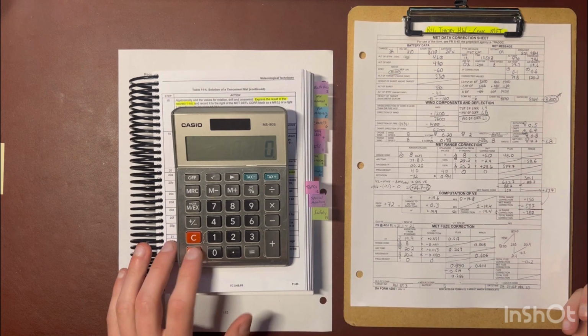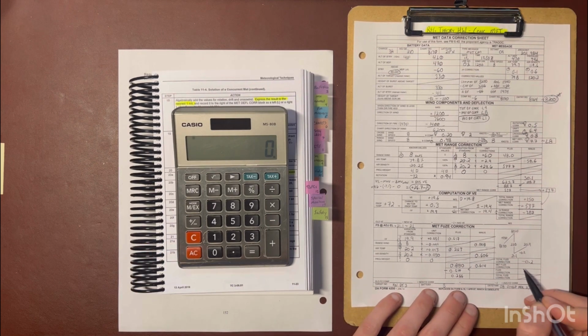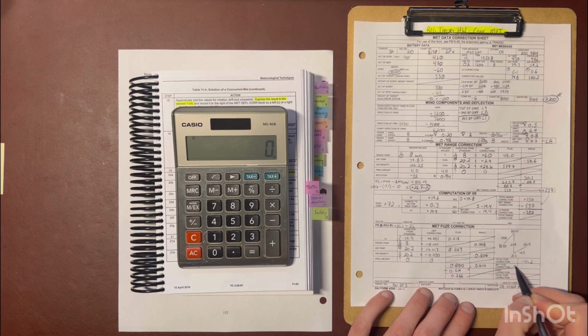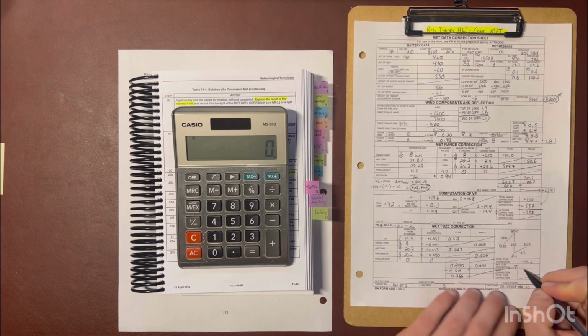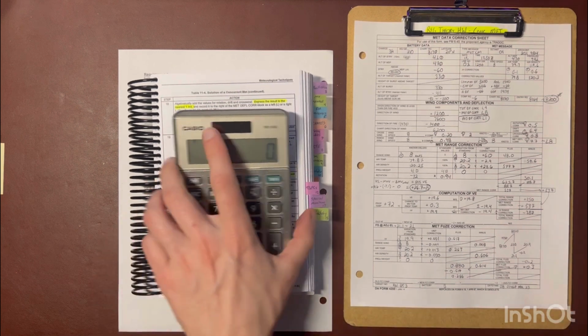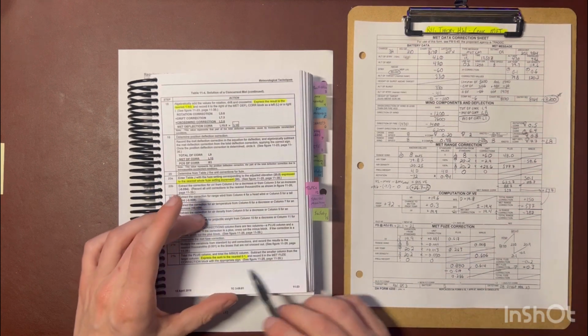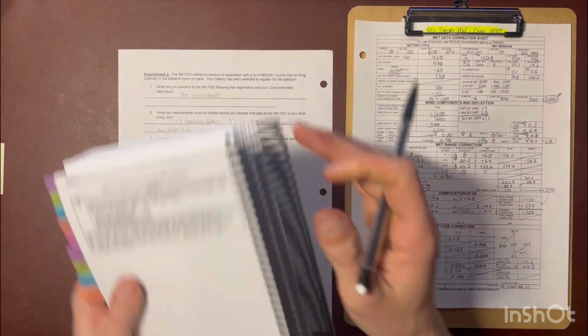Okay. 0.266, I now take that, and that is now my met fuse correction. So I'm going to put that up there and express that to the nearest tenth. So that is in the plus column, so that is a positive 0.3. All right, and record the met fuse. Yep, so done, and then almost done here.